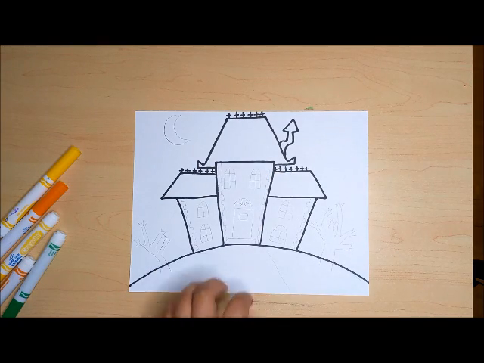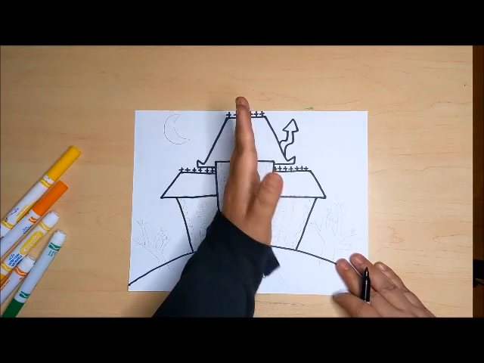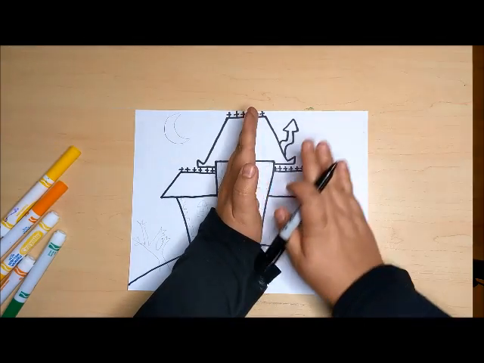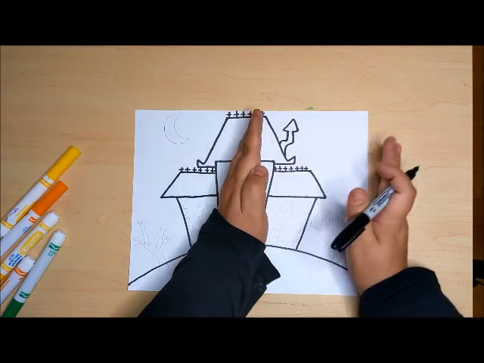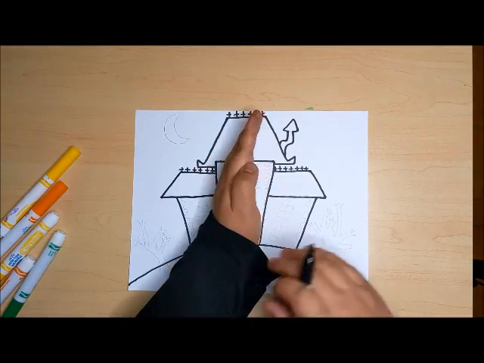Does anyone know what symmetry means? Or symmetrical? It is if you split something in half, what's on one side is a mirror image of the other side.